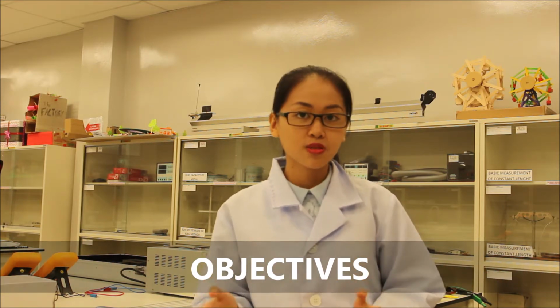The wire at different material. Second objective is to determine wire at different length. And lastly, which is the third objective, is to determine wire at different thickness.